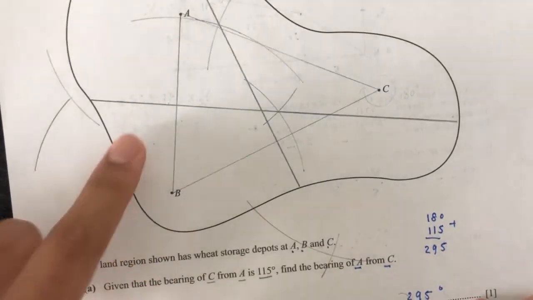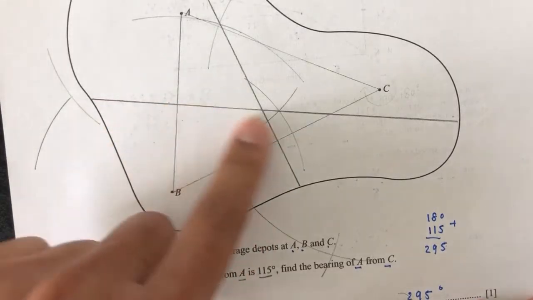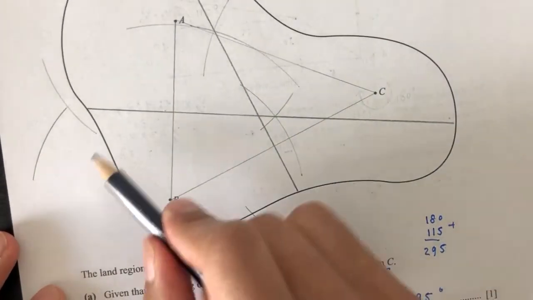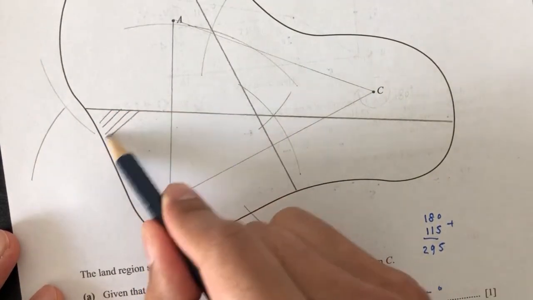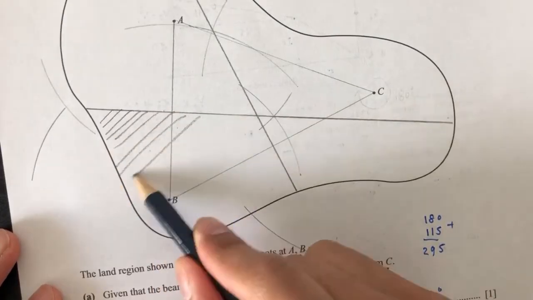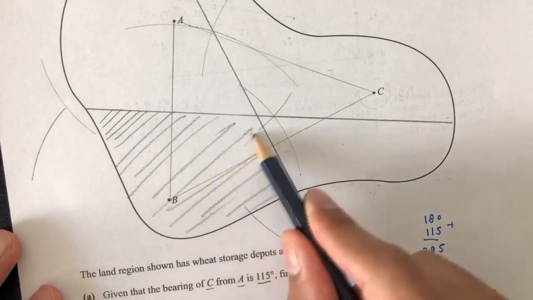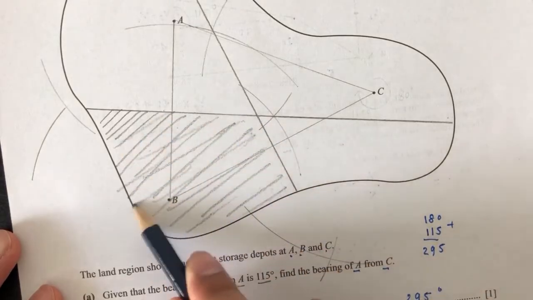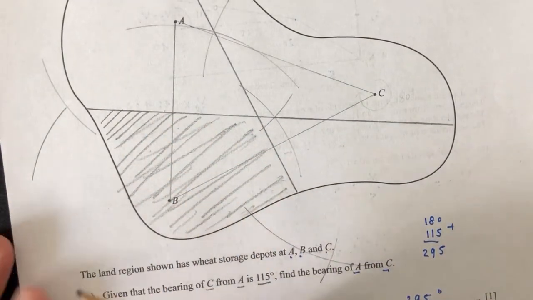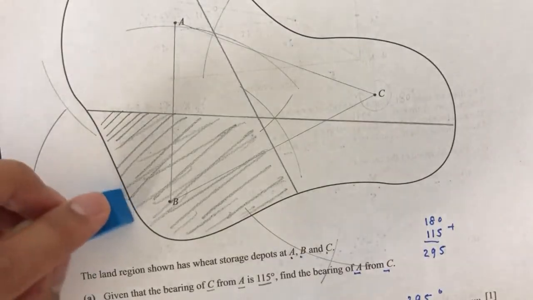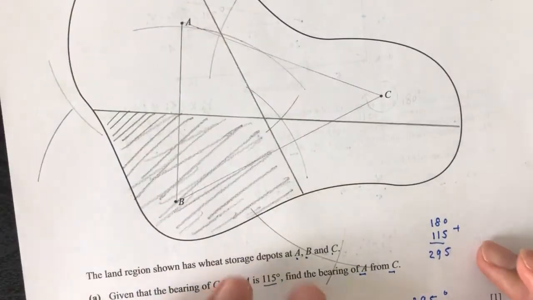As we observe, this will be the region that is closer to B. So this is the region as required where the farmers will come to B and not to the other depots. So just make sure that it is not outside, and you have to show your work to get your point.